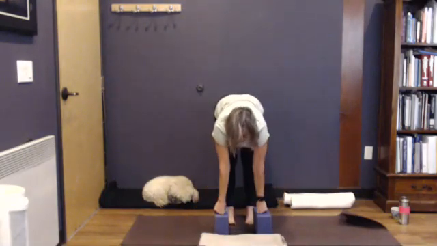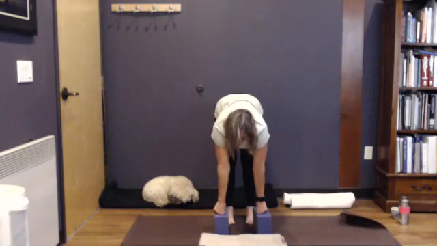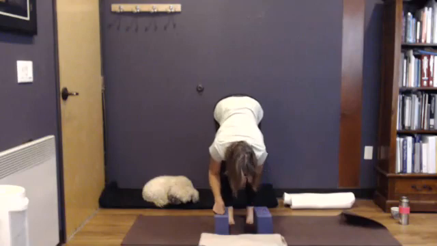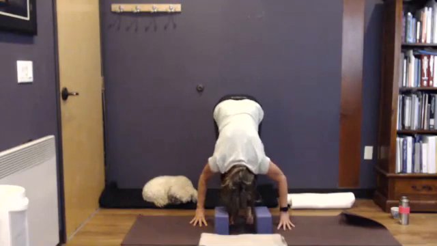Softening through the front hip creases in Uttanasana from the pubic bones. You feel that hip crease come all the way across, and make sure it's going all the way to the front of the greater trochanters, the front of that outer hip bone. So wide and soft through the hip creases. Releasing the head.